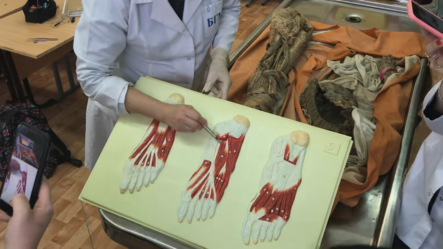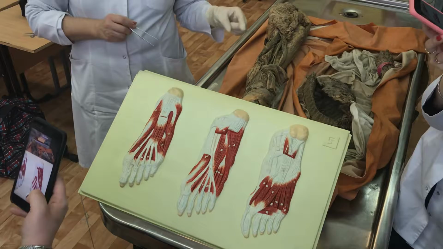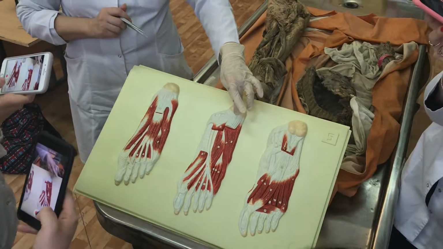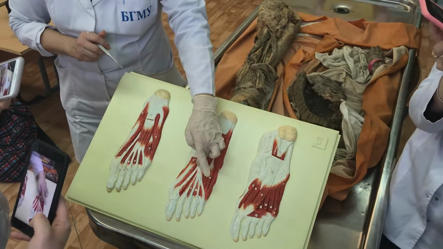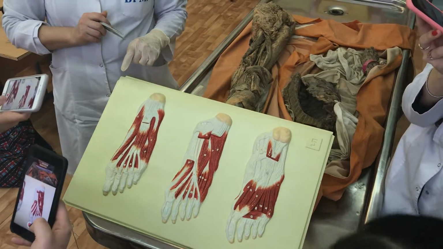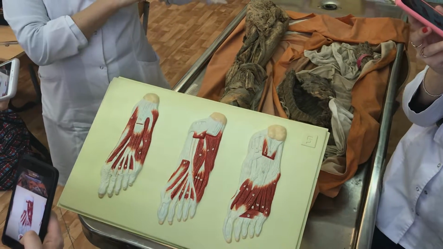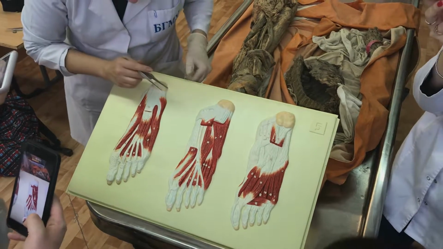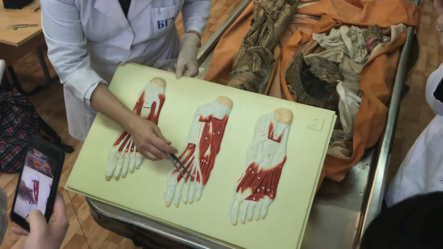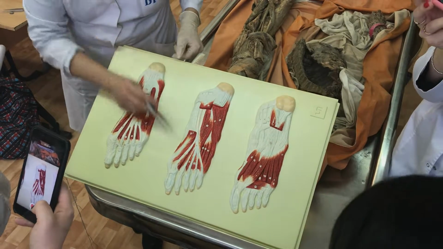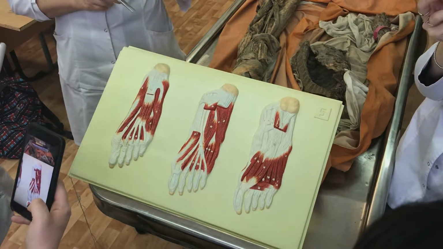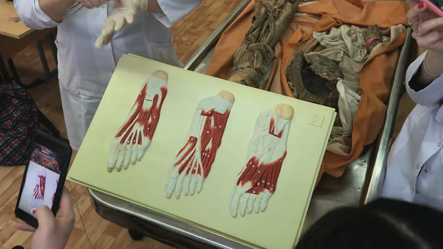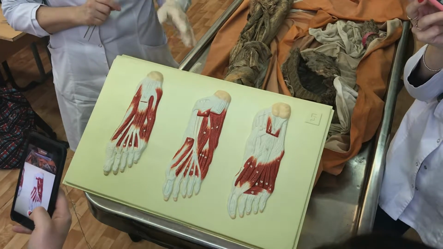And now we can see this muscle, quadratus plantae muscle. Quadratus plantae muscle, a strange muscle. It originates from the calcaneal tuberosity and inserts to the tendon of the flexor digitorum longus. So this muscle uses the tendon of the other muscle to flex toes and to pronate the foot. Then we also have the lumbricalis muscle, this one. The lumbricalis muscles, similar muscles, originate from the tendons of the flexor digitorum and insert to the tendon of the extensor digitorum.